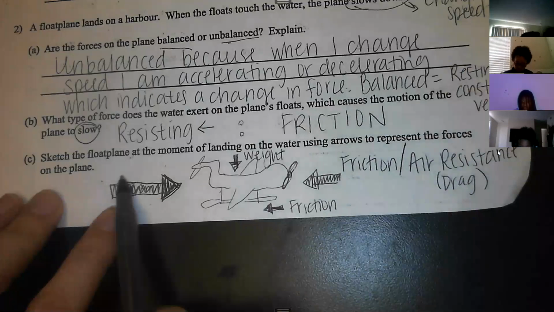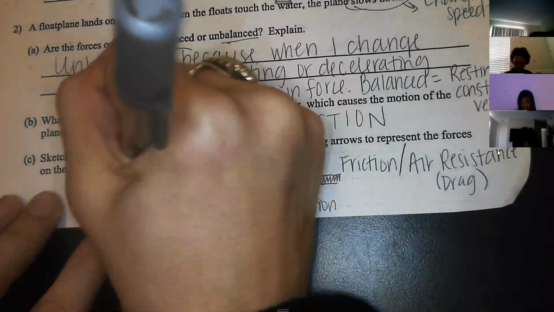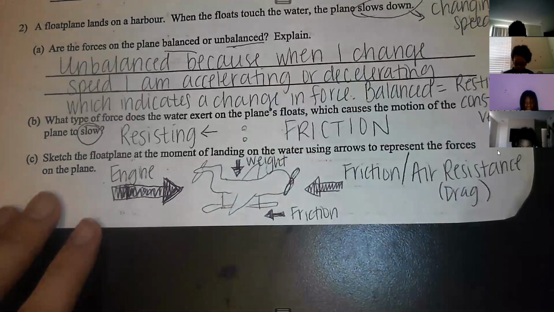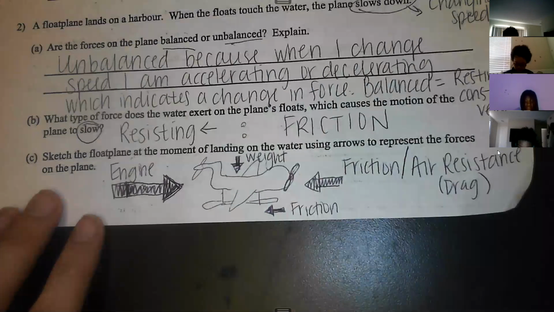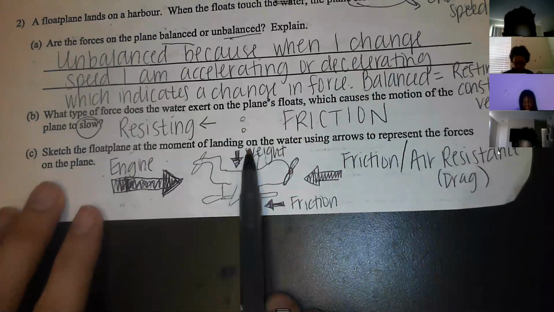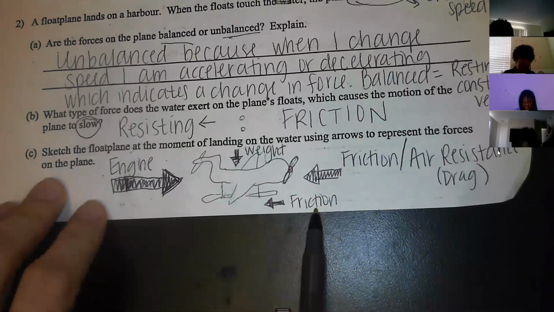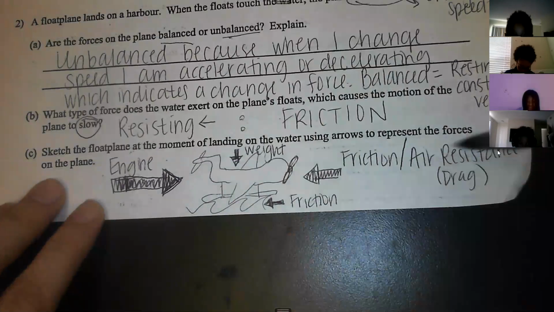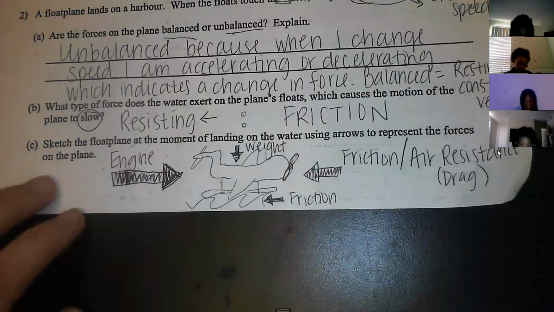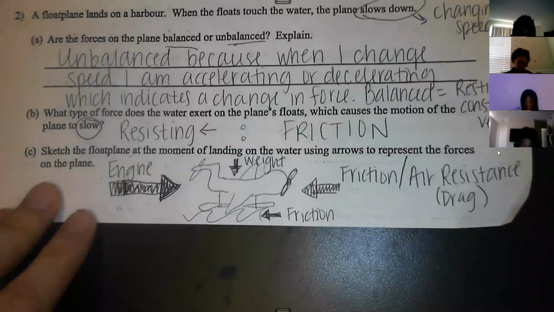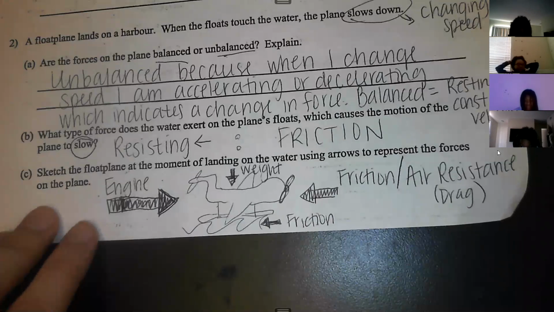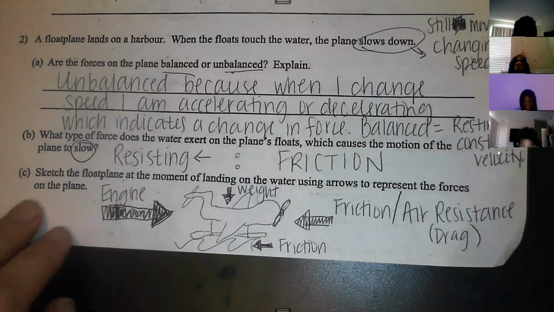And then this would be the force of our engine pushing us forward. We have the reacting force of the water, which is pushing up. But let's keep it like this for right now. We've got the force of gravity pushing down. We've got friction between the water and the boat, air resistance and drag. But we know that it's still moving forward because it's slowing down. It never said it started moving backwards, right? Thumbs up when we're ready.